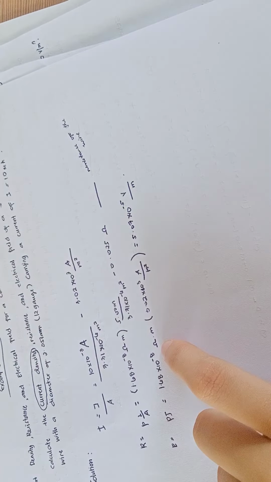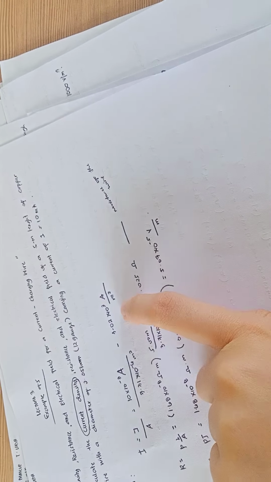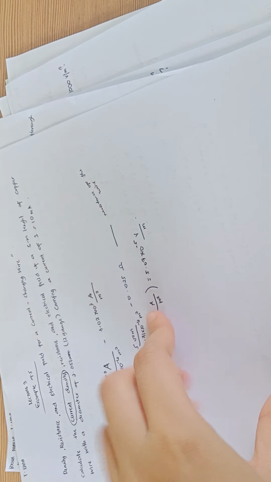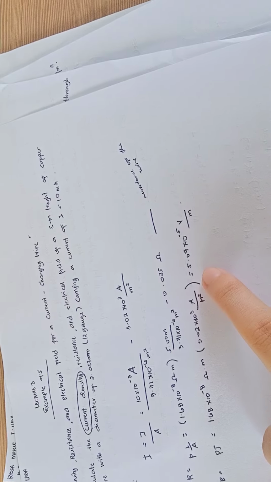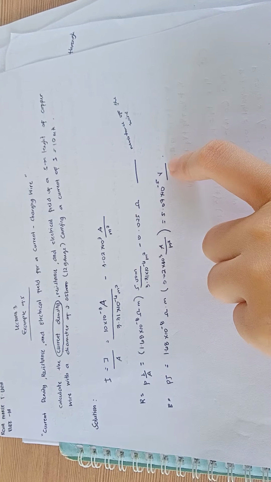So E equals rho J, which equals 1.68 times 10 to the power of negative 8. We bring that down, and then the 3.02, which is our current density, times 10 to the power of 3 A over m². So we arrive at the answer: 5.07 times 10 to the power of negative 5 V over m.